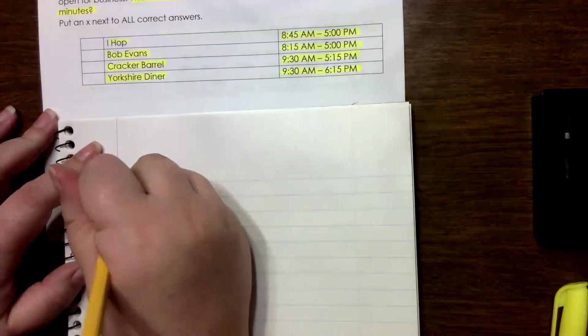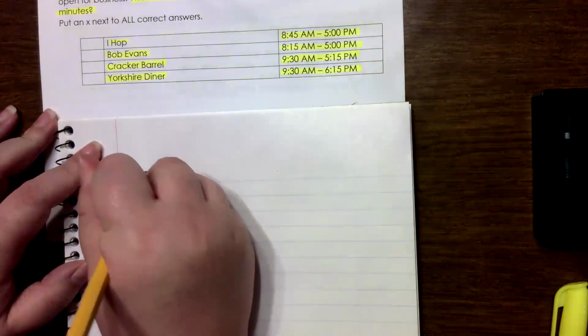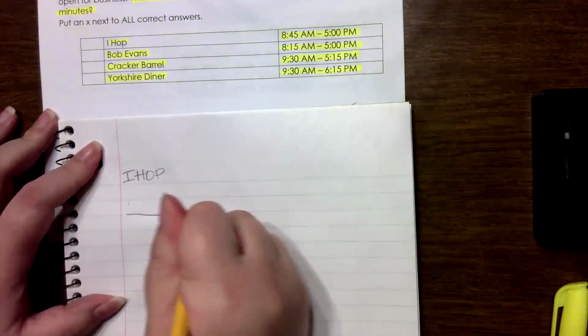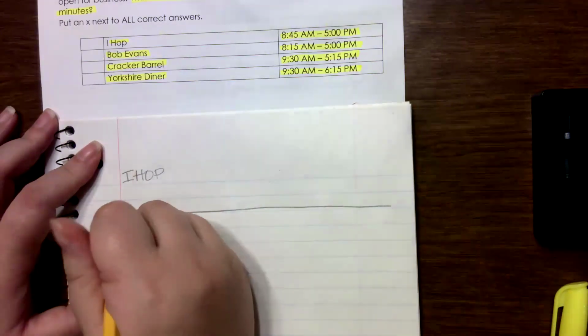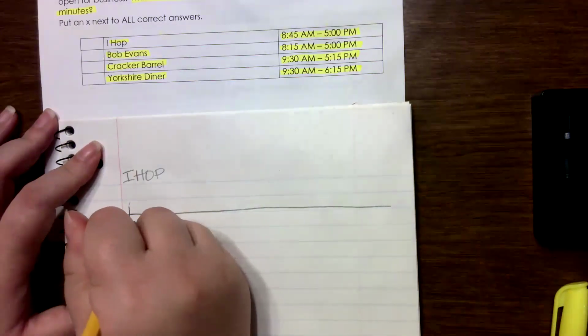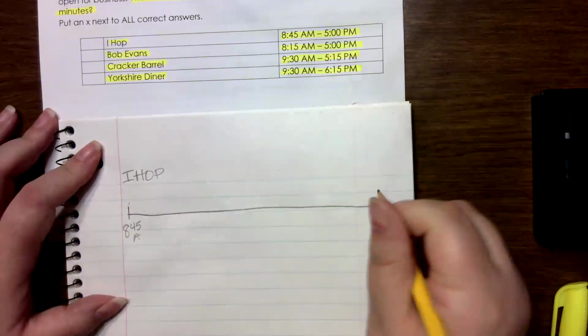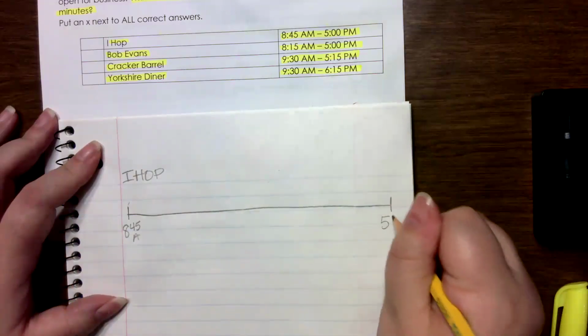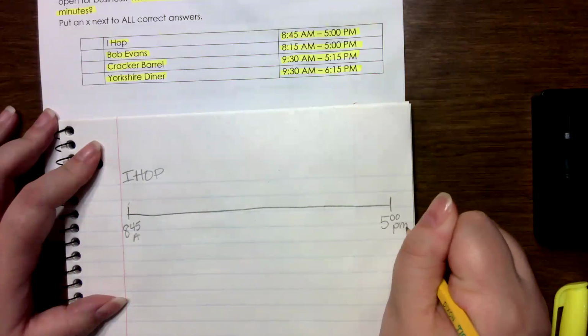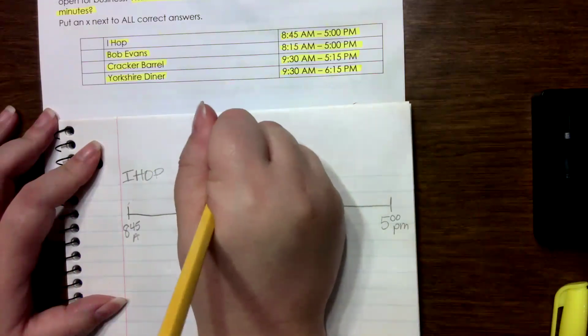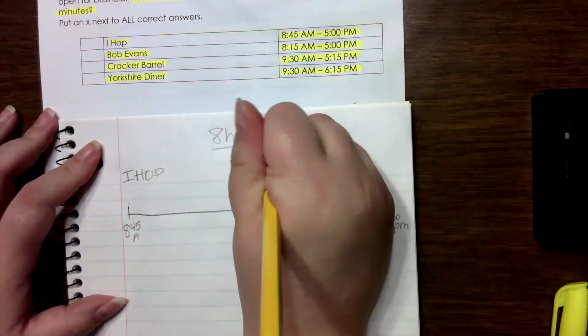So I'm going to start with IHOP. Make my number line. And I know it starts at 8:45 a.m. and it ends at 5 p.m. And again, I'm looking for 8 hours and 45 minutes.